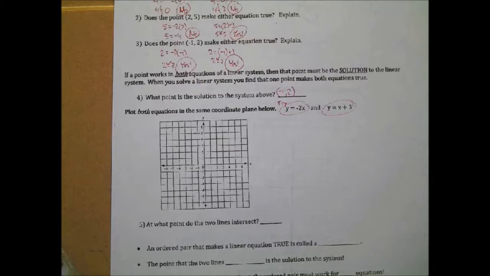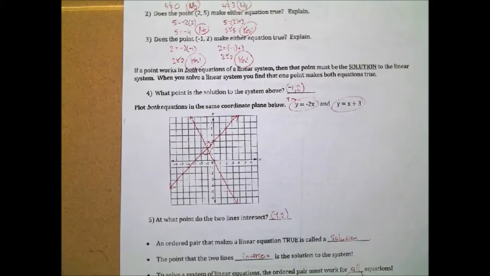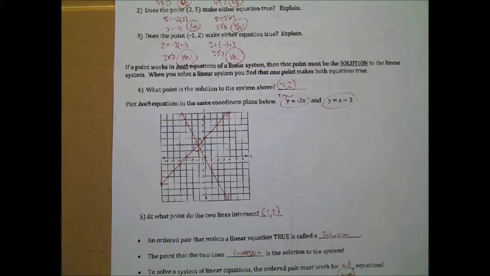What's the y-intercept for this line? 3. There you go. And what's the slope of this line? Yes, or the fraction. So from here you're going to go which direction? Yeah, up 1, right 1. You got it. Or you go down 1, left 1 too. And then connect the dots. Okay, hopefully you got something that looks like this.